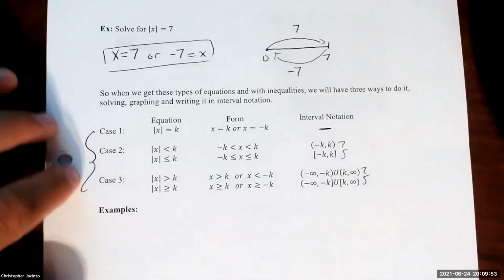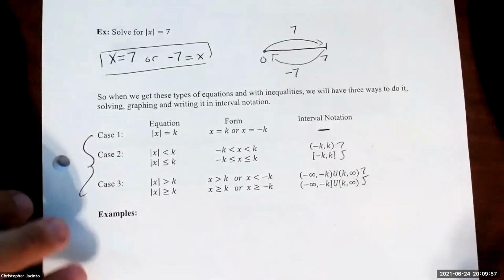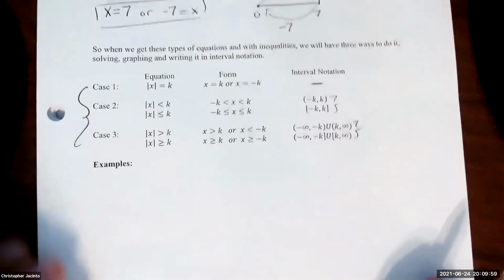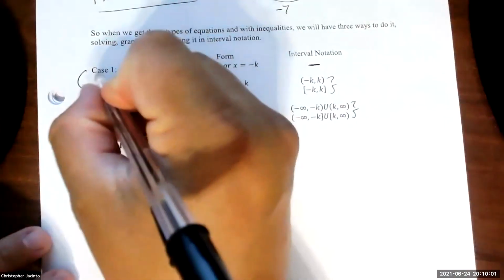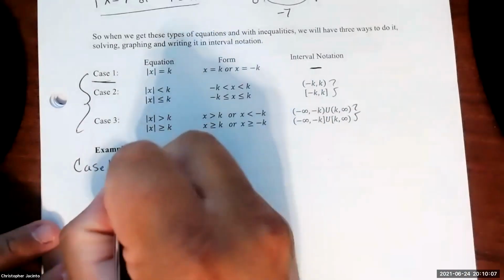Okay, so I know it's a lot of theory, right? So why don't we do some examples to illustrate this, make it a little easier for ourselves. Okay, so let's do just a case one example so you can see how that would come into play. So this is just a case one example.